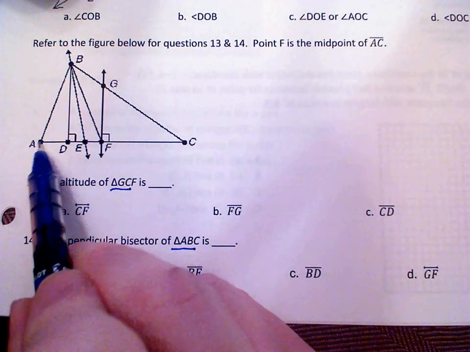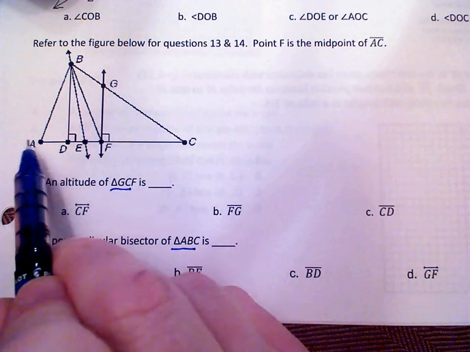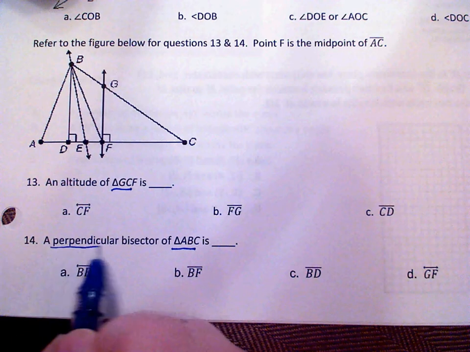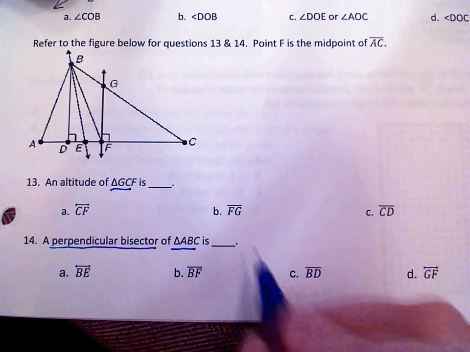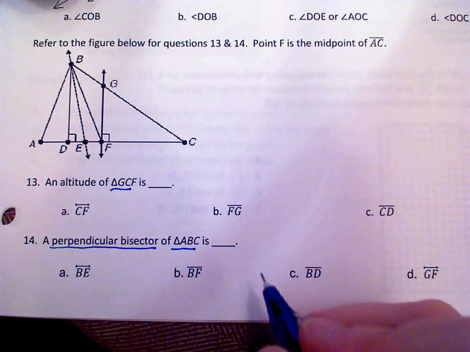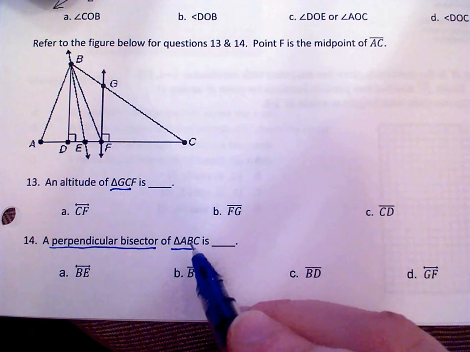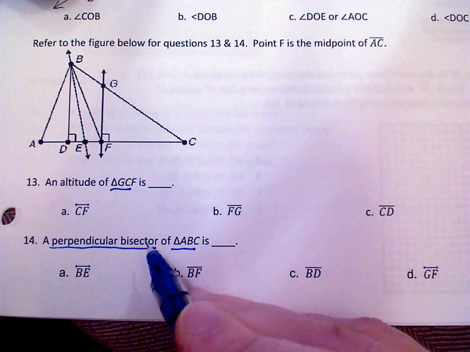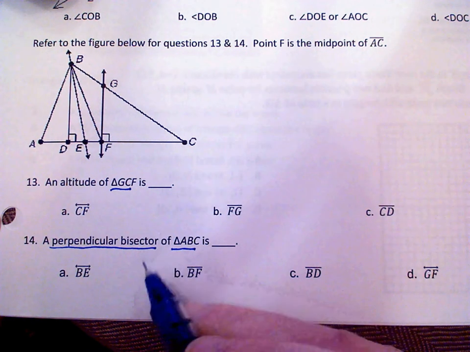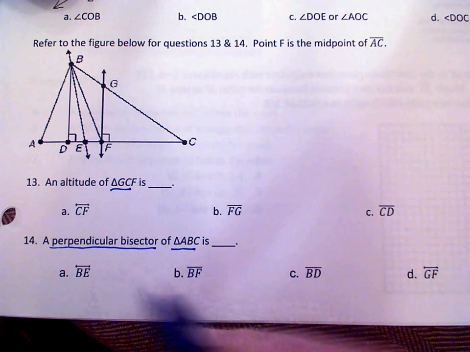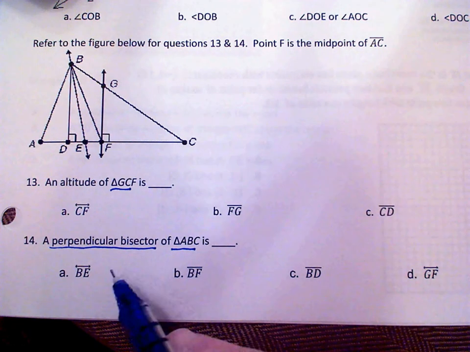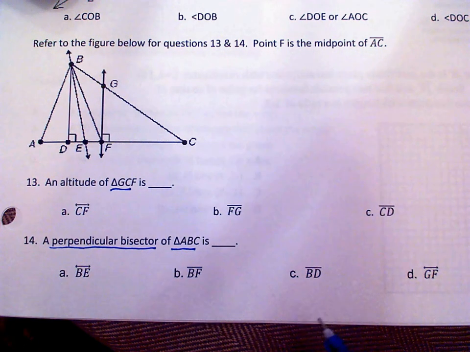This time we're looking at triangle ABC, which is the large triangle given in this diagram. And this time we're asked for a perpendicular bisector. Remember, the perpendicular bisector is the only one of the segments that we talked about that does not have to go through a vertex of the triangle. So it does not have to contain points A, B, or C in a perpendicular bisector.